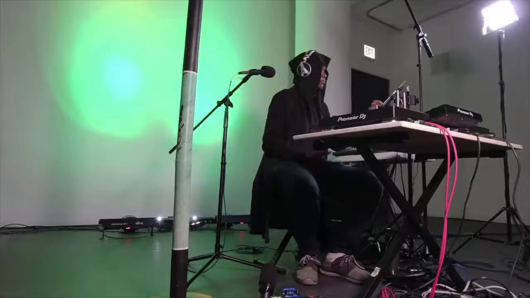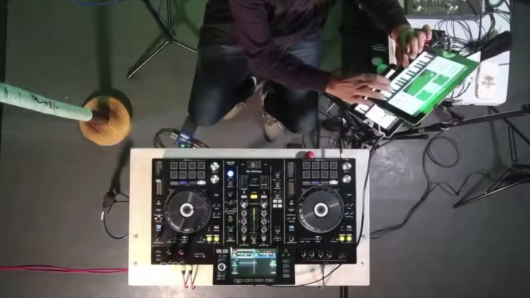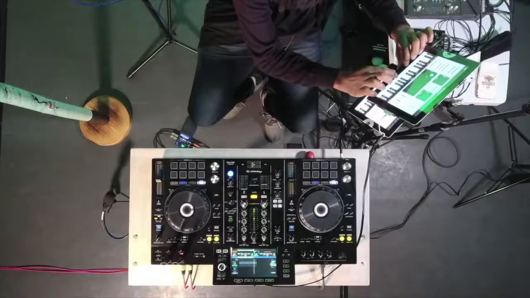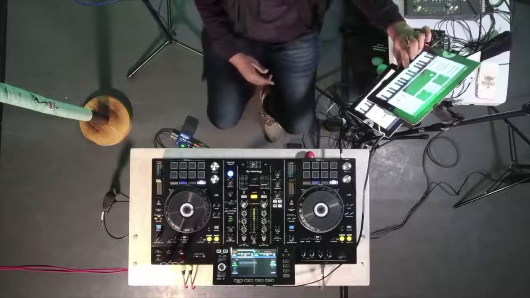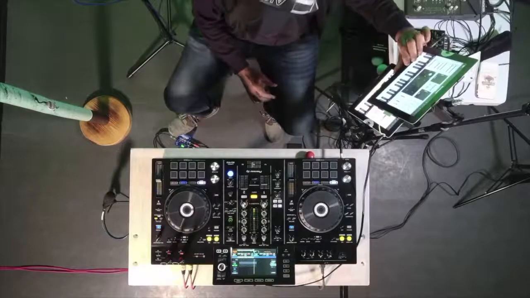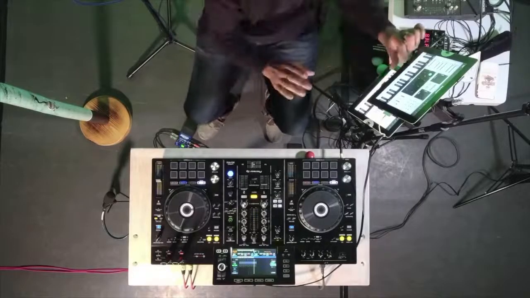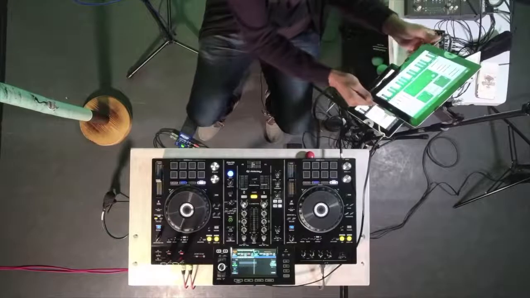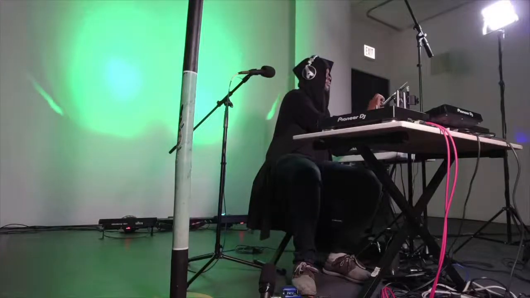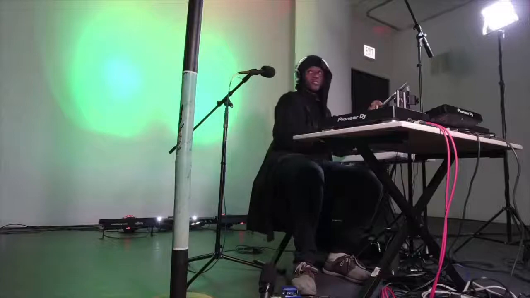So here's a guitar. Let's see. So I'm going to stop it right now. What we're going to do is play a fifth of the C, which is G to C, then back to C.